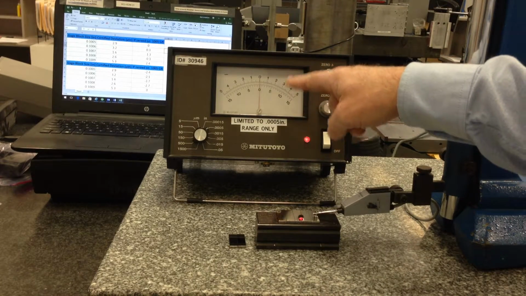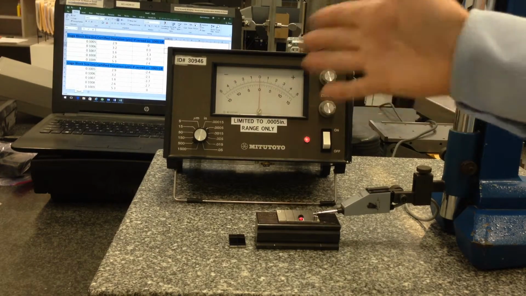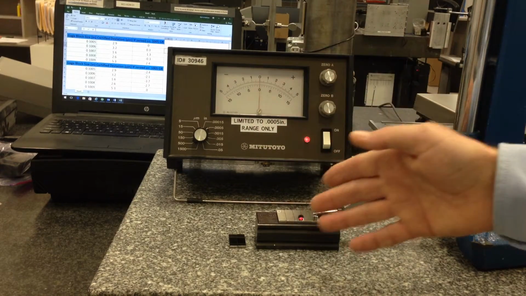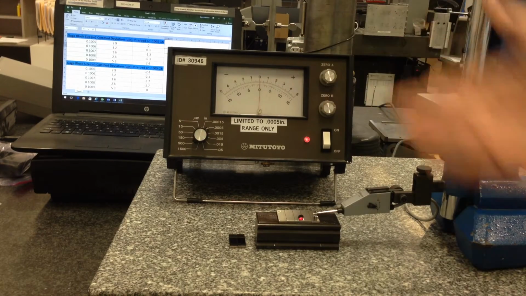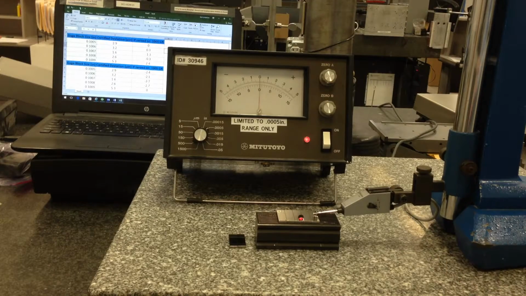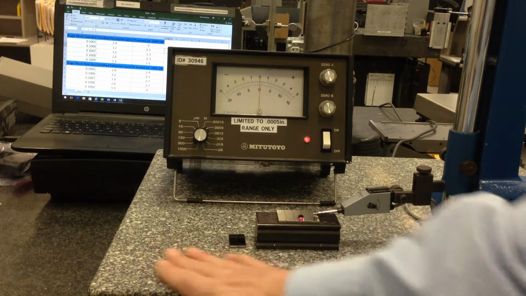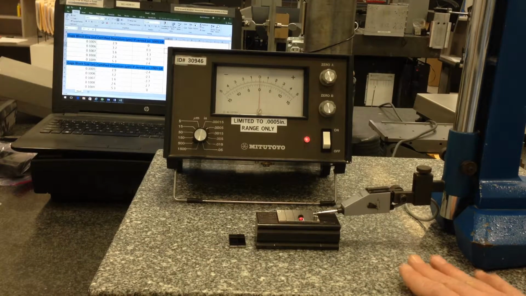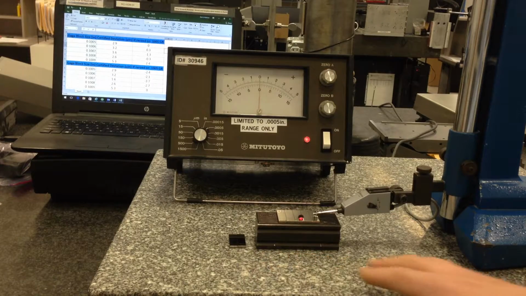Got a 5/10 range. I just did it 8/10, because sometimes at 5, if you're watching this, it could peg out and you wouldn't know if there was deviation. But anyway, you also want to make sure when you're using the transfer gauge you're on a Class A or better surface plate, so the surface plate will have the least effect.